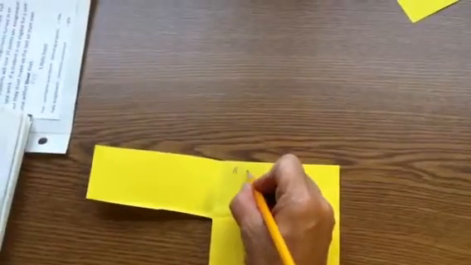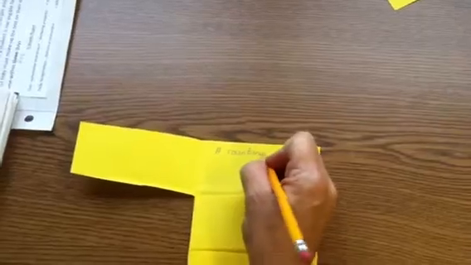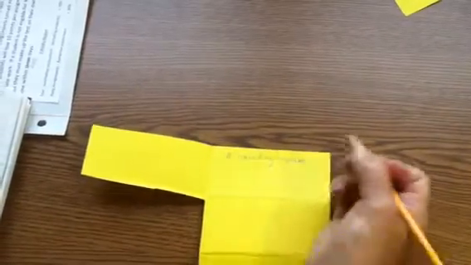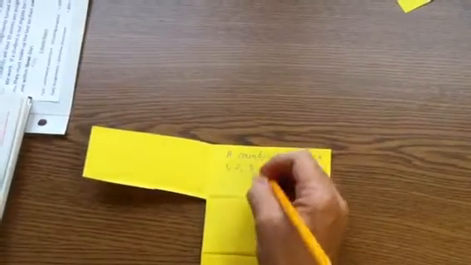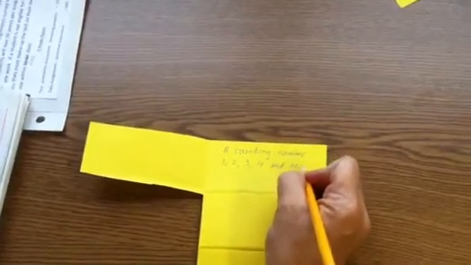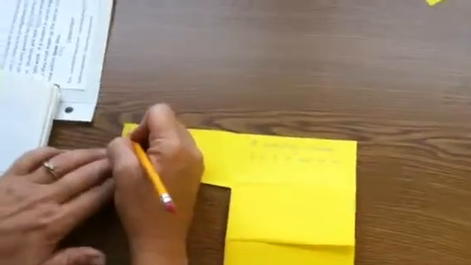A counting number, 1, 2, 3, 4, and so on. And then over on this side, we're going to give examples.